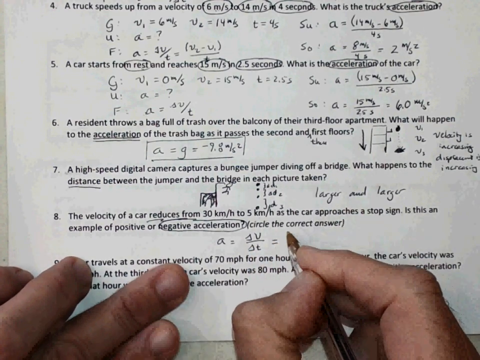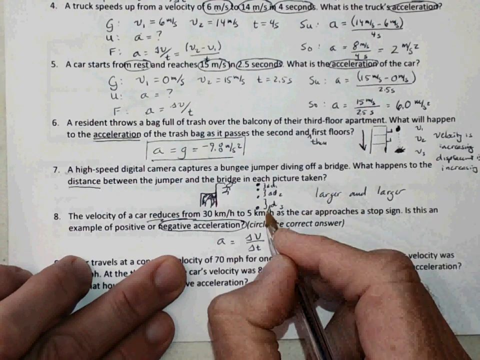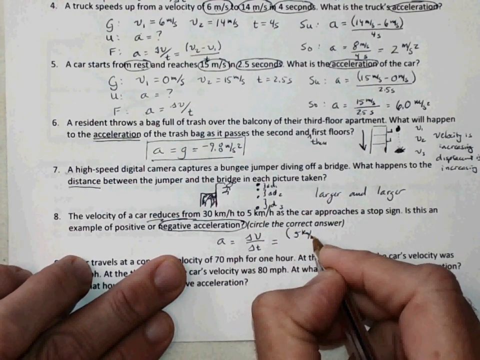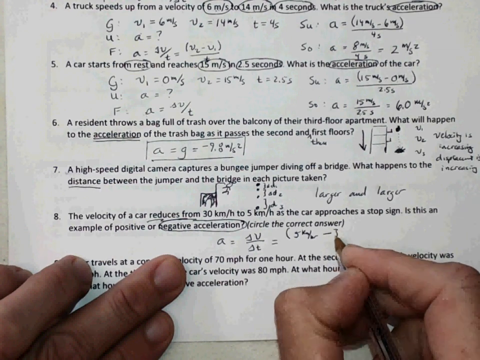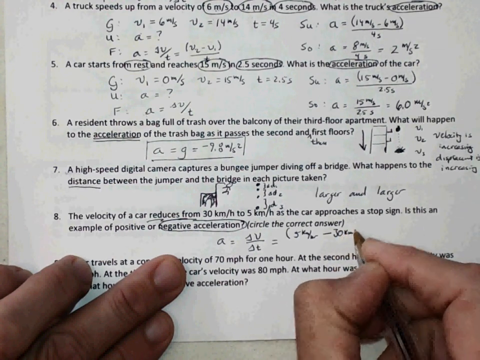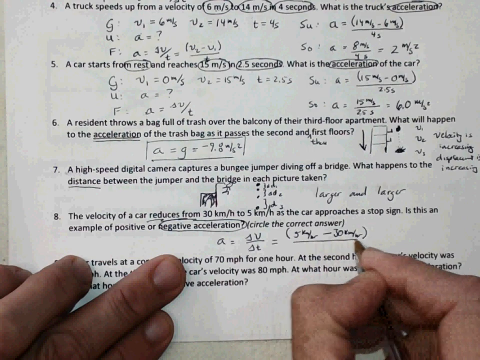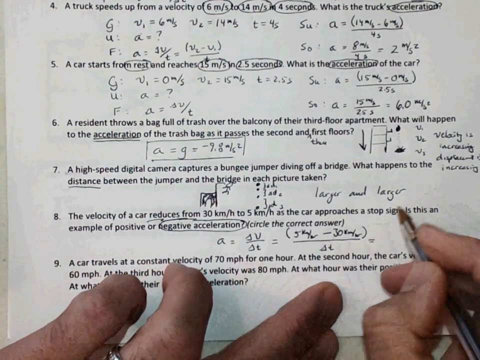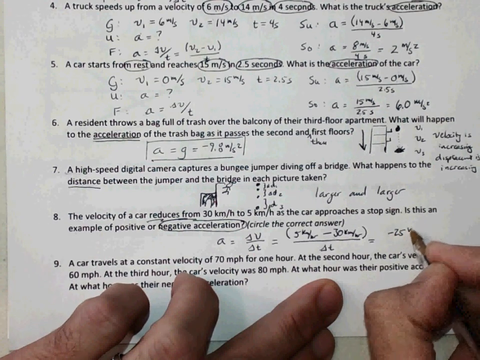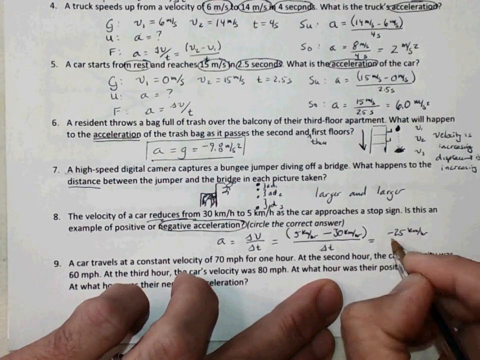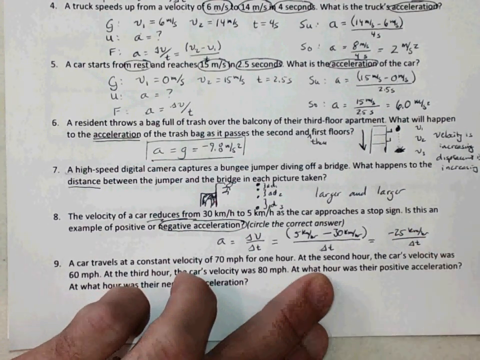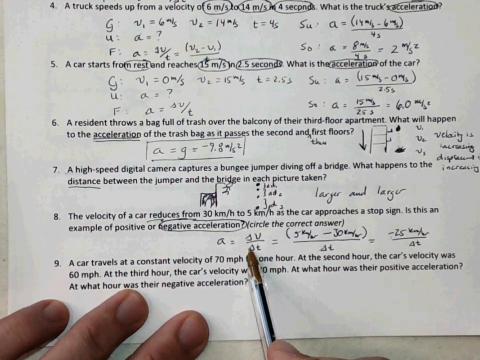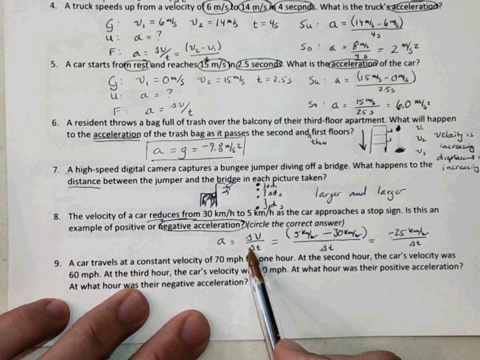They don't give us much information here, but the second one is 5 kilometers per hour. And the first one, he started off at 30 kilometers per hour. And we don't know the time. 5 minus 30 is negative 25 kilometers per hour over some time. Notice my answer is going to be negative. Okay? Please get used to using your formulas. They help you answer these questions.